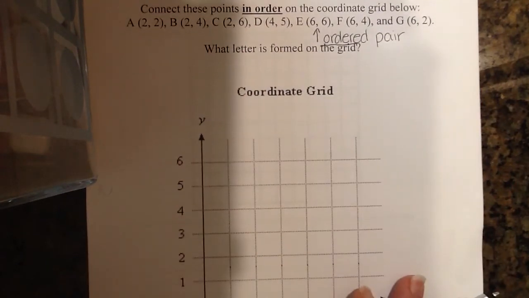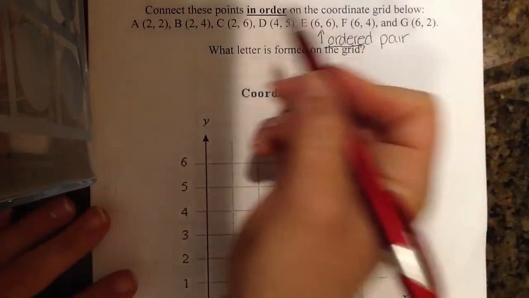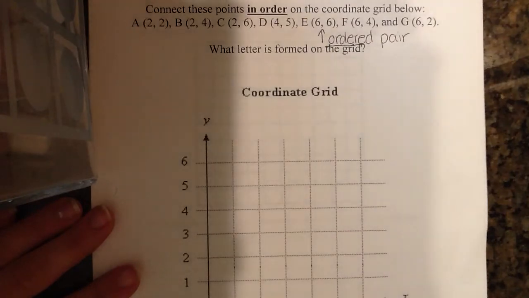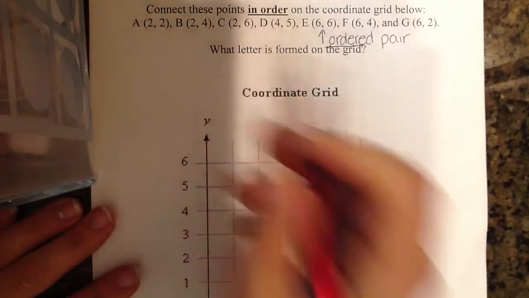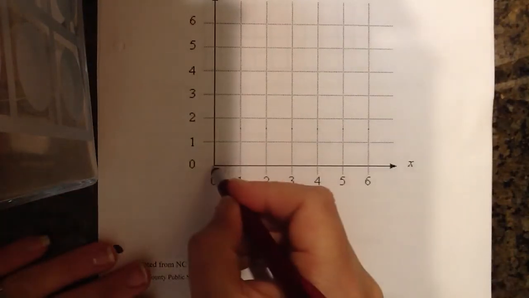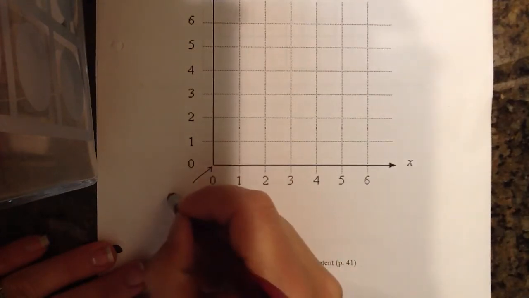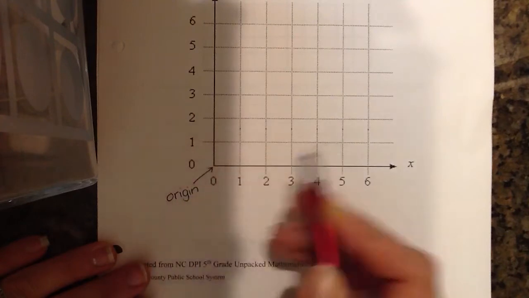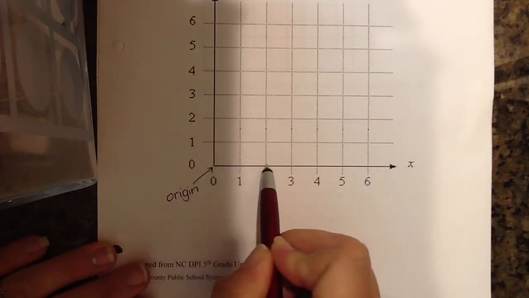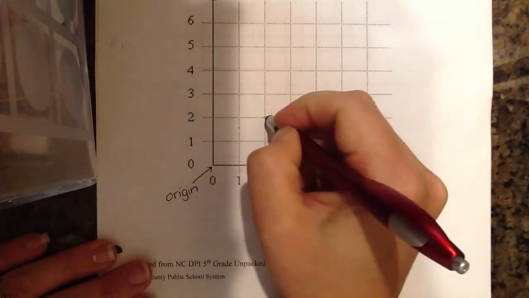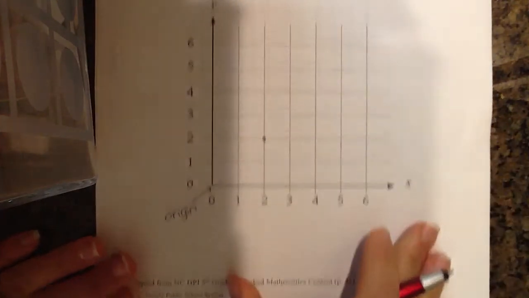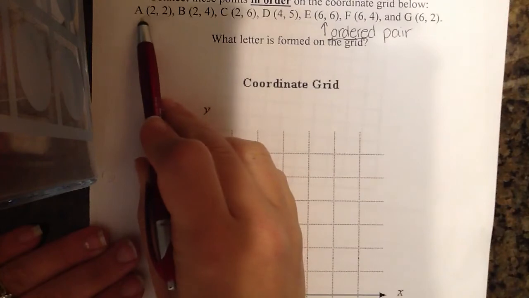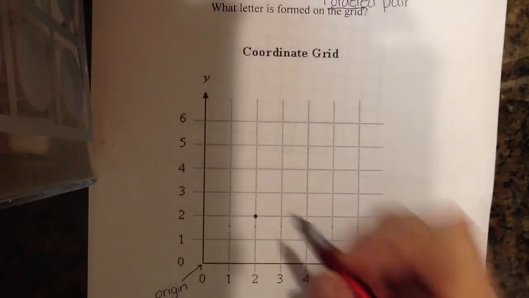So my first one that I need to plot is 2, 2, and it says that is point A. So I'm going to start at my origin. This right here is called an origin. I'm going to go over 2 and up 2. That ordered pair only gets 1 point, and it said that it was A, so I'm going to label an A next to this one.